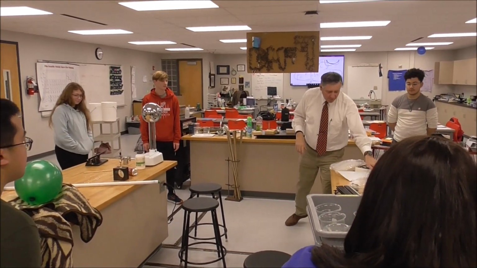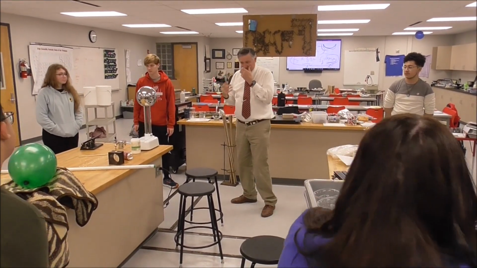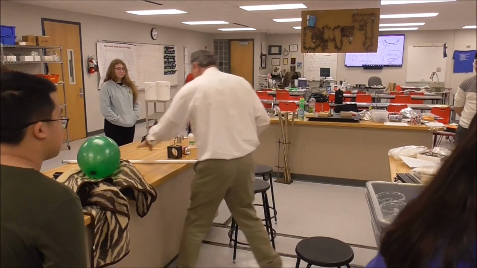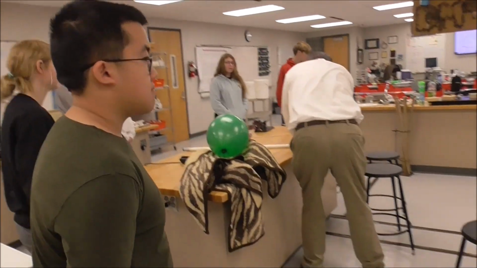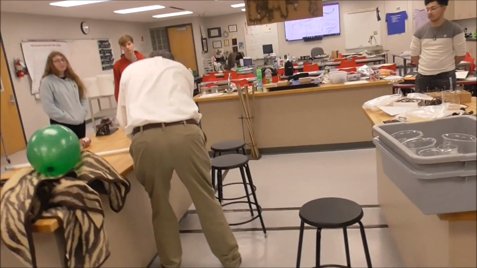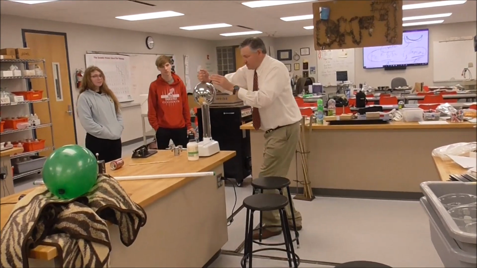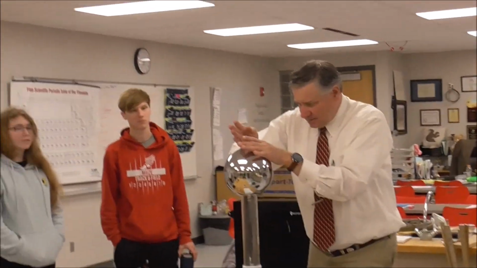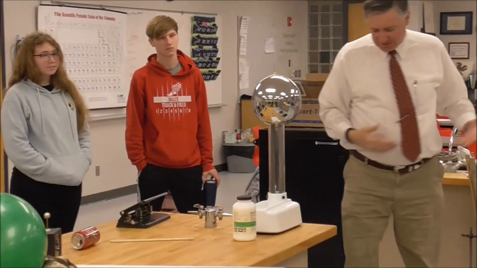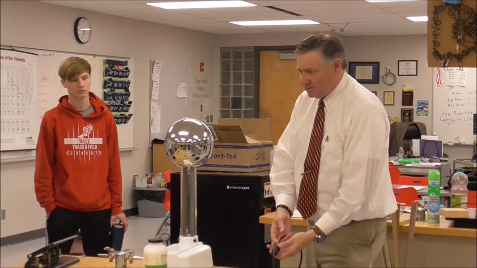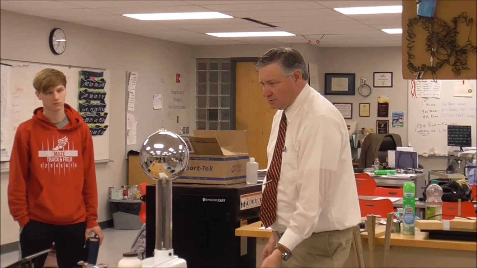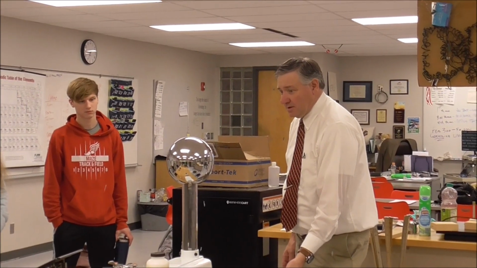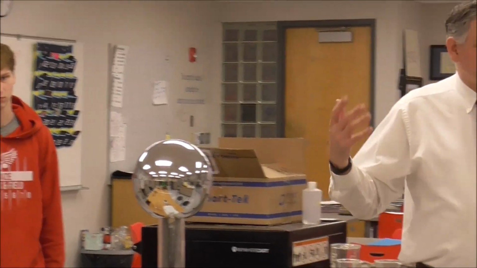Okay, so one of the things, if you want to make kind of on steroids, is this is called a Van de Graaff generator. I'm going to put some little bits of paper up here on top of it. And I'm going to put this on. So this is like rubbing a balloon but on steroids. Okay? So I turn this on.